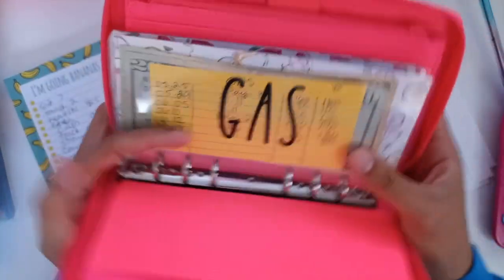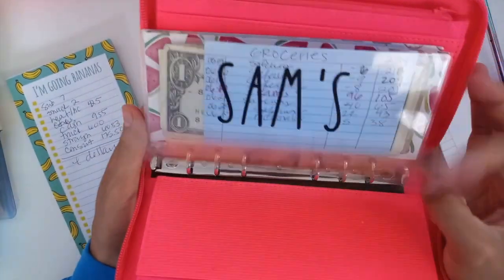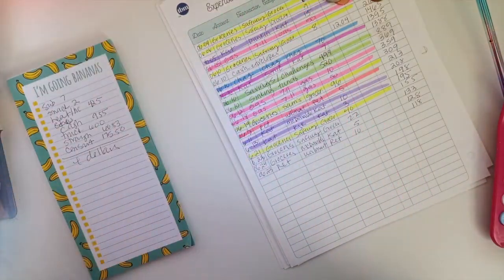Also, you guys, I'm sorry, but if you are new, this is a Filofax wallet. It's kind of like a binder, and that's how I keep my cash envelopes. So just in case you guys are wondering, that's what that is.